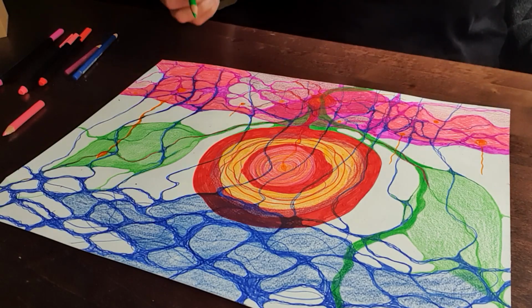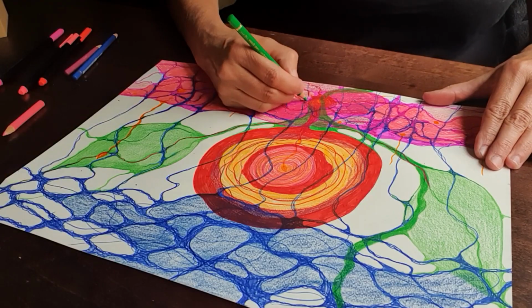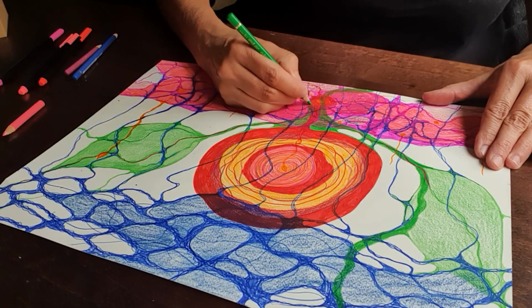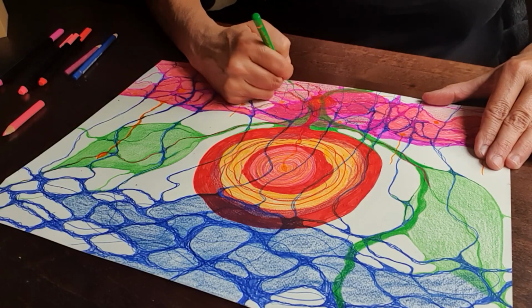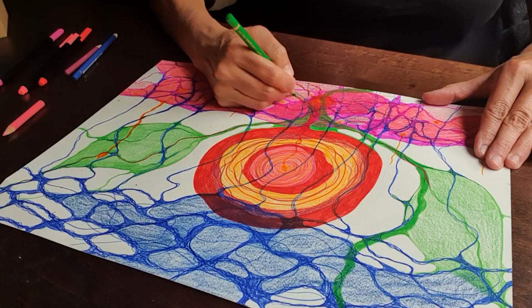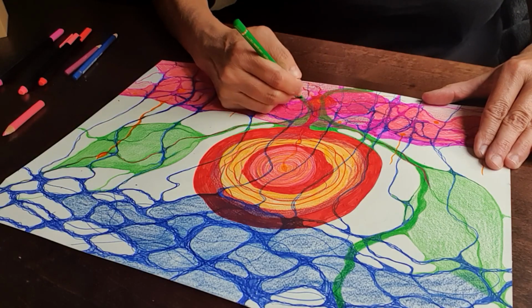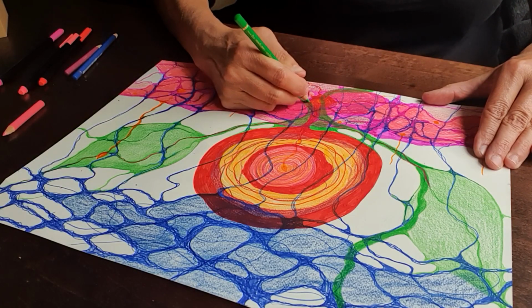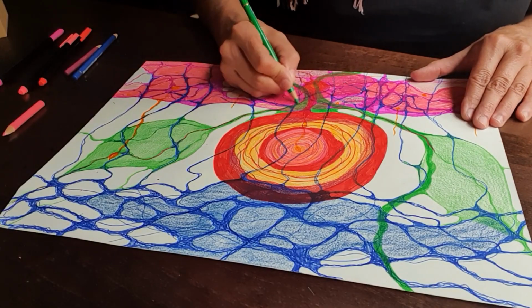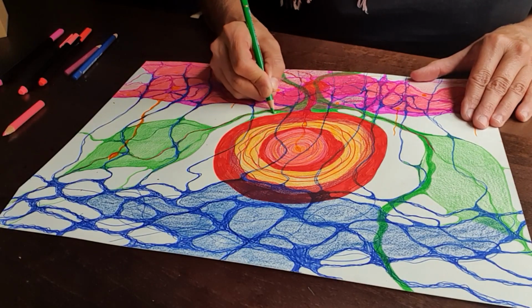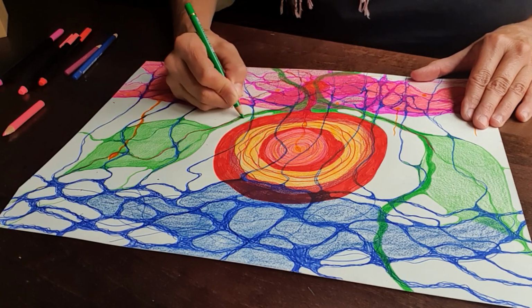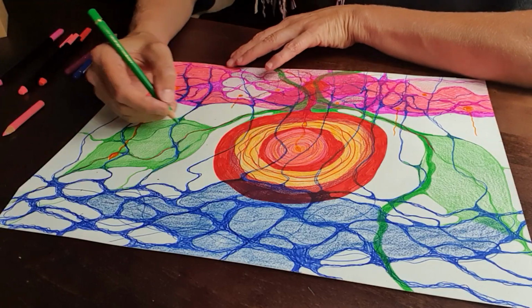And I do this as well with the second one here, which evolves from here. It's just going here. And then, where is it going? Up there.